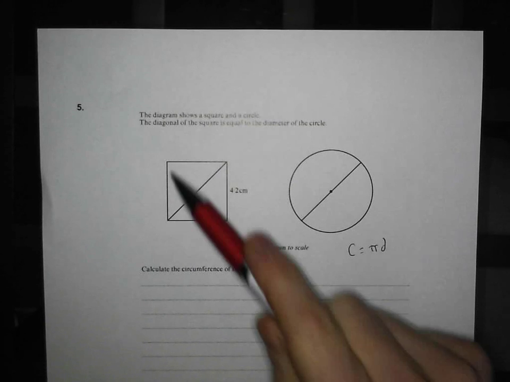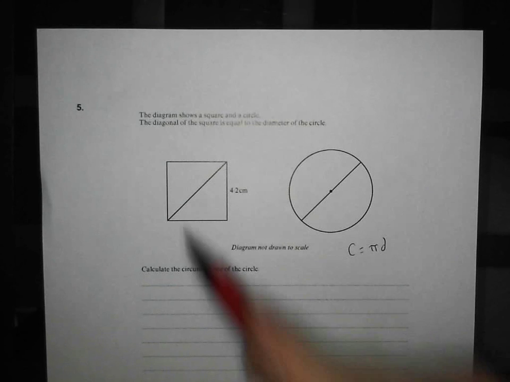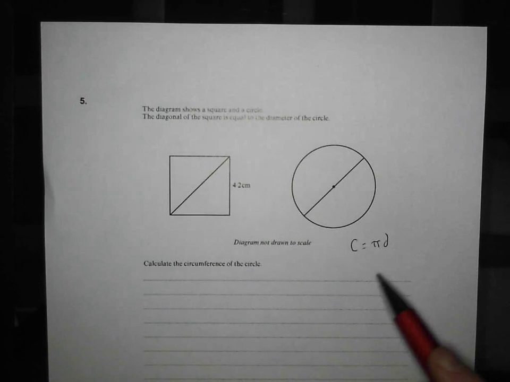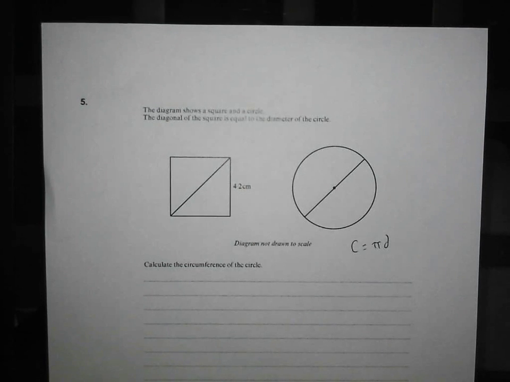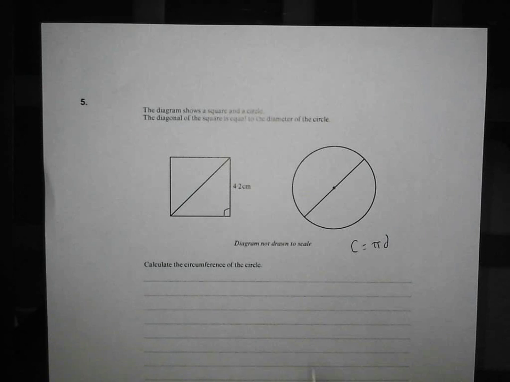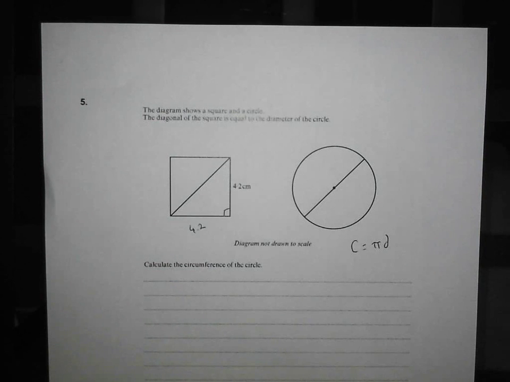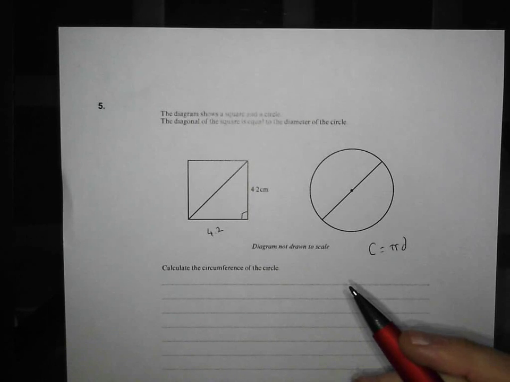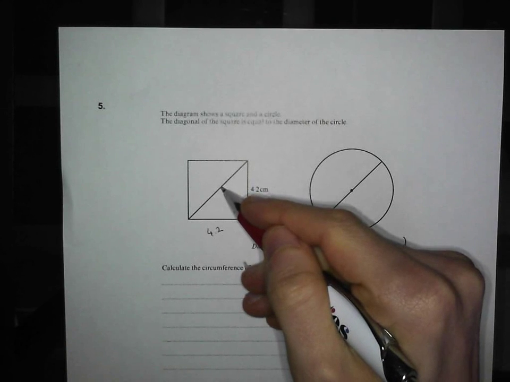Well, it tells us here the diagonal of the square is equal to the diameter of the circle. So if we get the diagonal of the square, and then we use this formula, we're laughing. So how are we going to get this diagonal of the square? Well, we've got here a right-angled triangle. We've got one side of 4.2, but we know because it's a square, that side must be 4.2 as well. So to work out the diagonal, it's just going to be a bit of Pythagoras. We're trying to find a hypotenuse, so we're going to add.